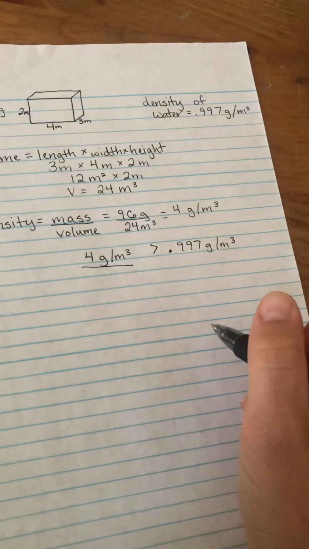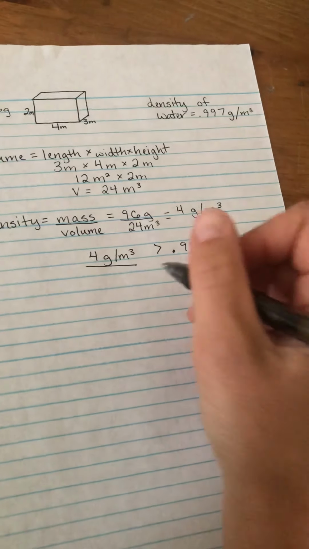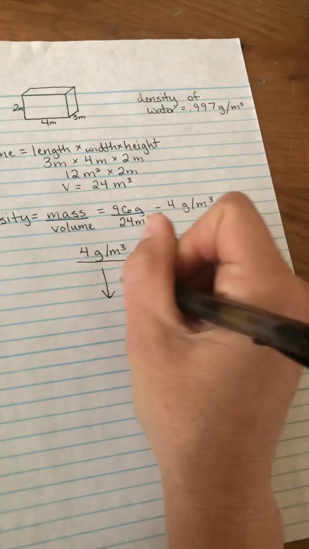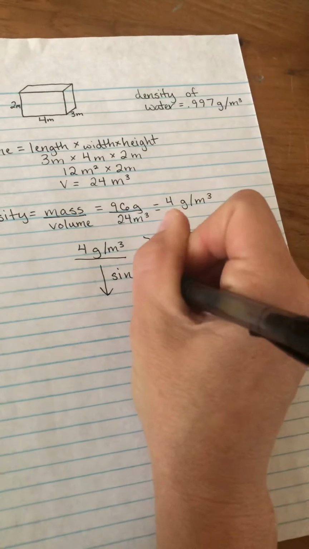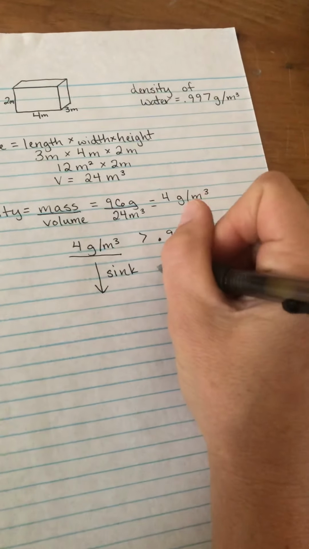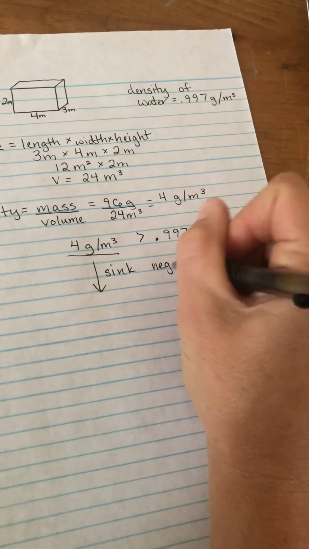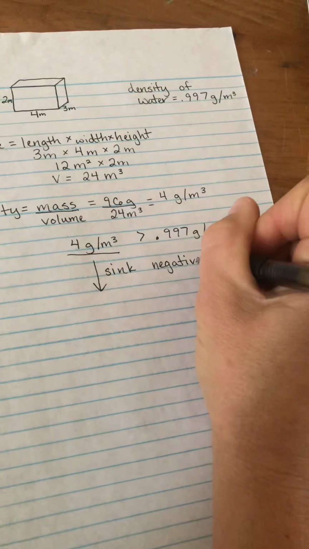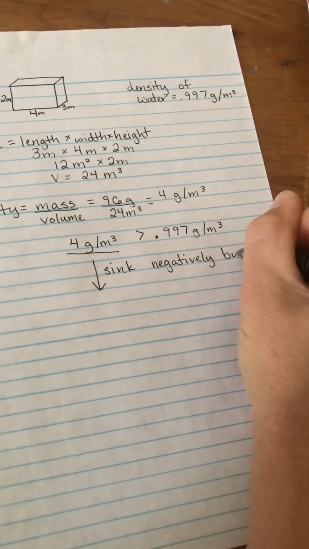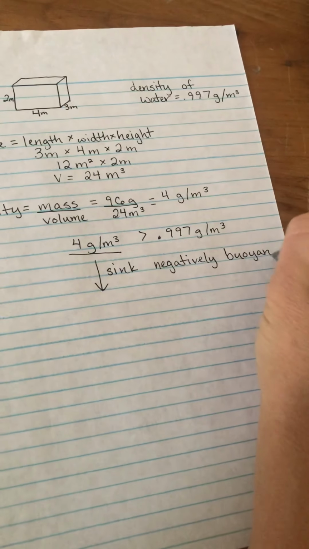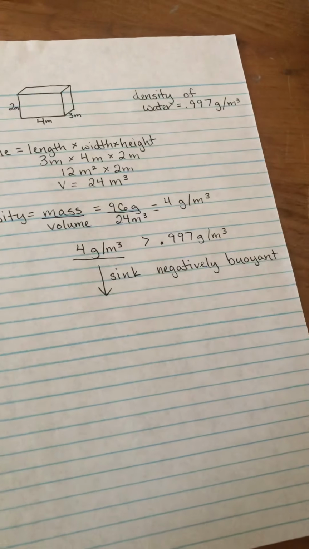If an object has a greater density than water, it's going to sink in water. And when something sinks, that makes it negatively buoyant. And that's that for the calculation.